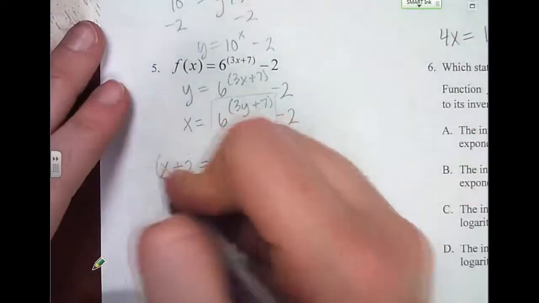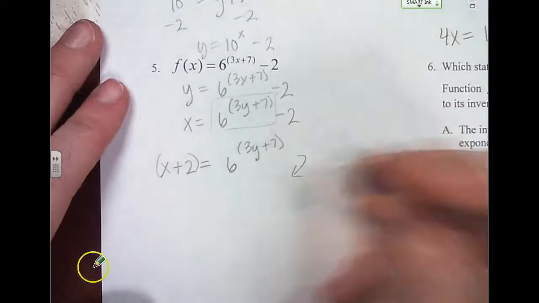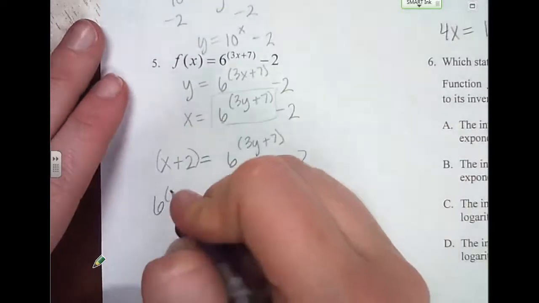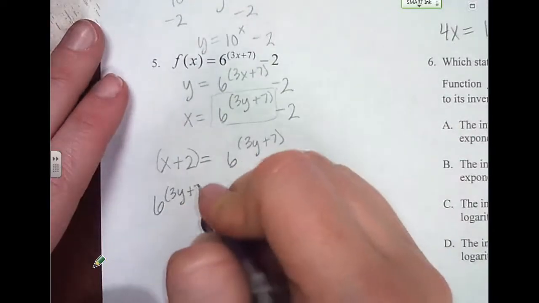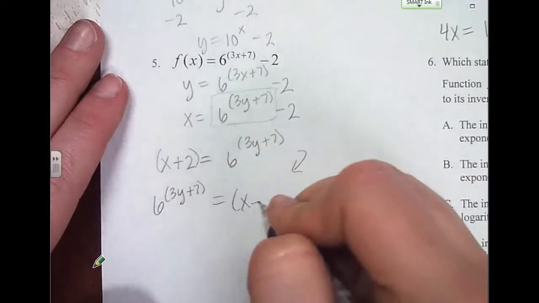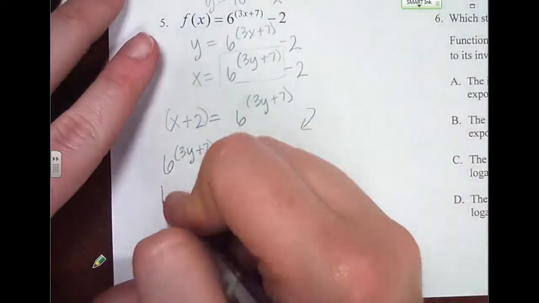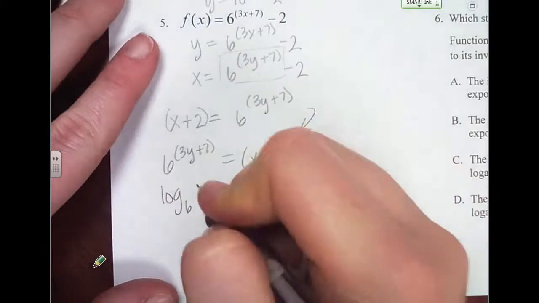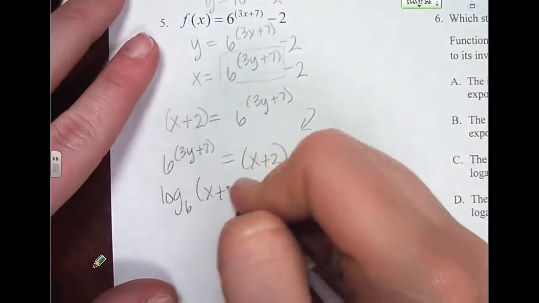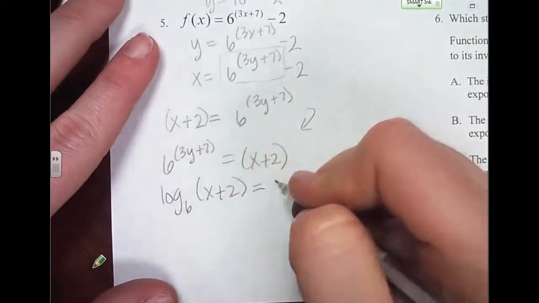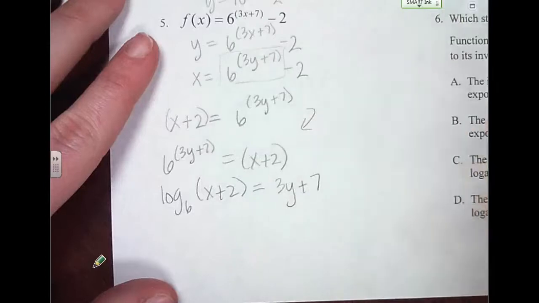Okay, now again, I'm going to switch the left and the right side. So 6 raised to the 3y plus 7 equals x plus 2. Now I'm going to put it in logarithmic form. So log base 6 of the value x plus 2 equals 3y plus 7.